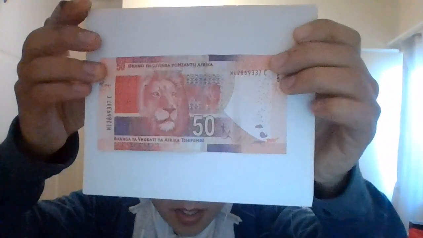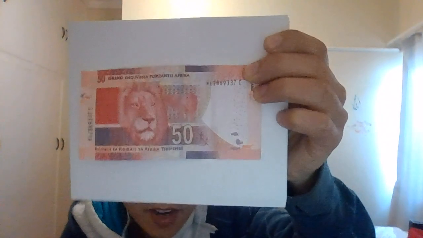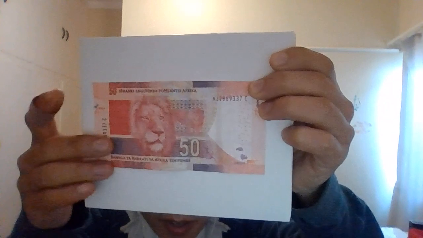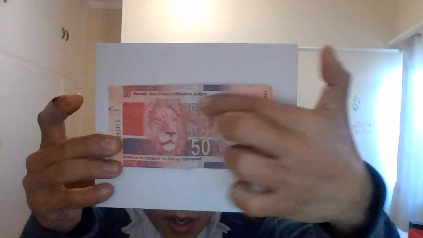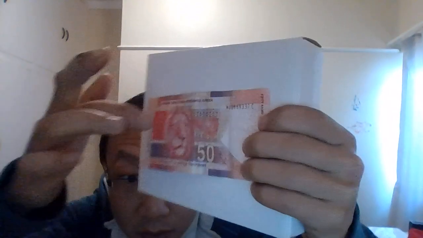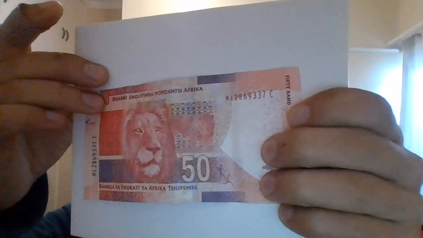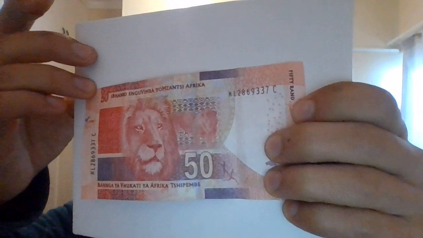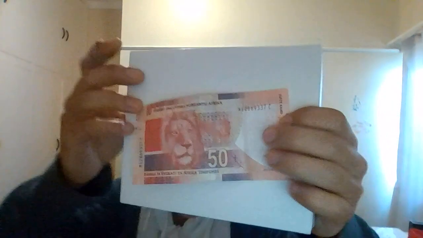And then at the back, I really like this. So you can see it's a big lion, which is once again one of the big five animals here. And then it's got some nice images here. I don't know if you can see it that clearly. It's essentially like a small lion in the background. So this is the lion face. And then there's another lion sort of in the distance. Yeah, very nice, 50 Rand bill.